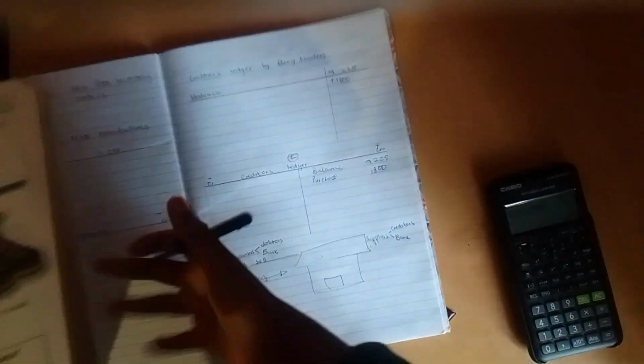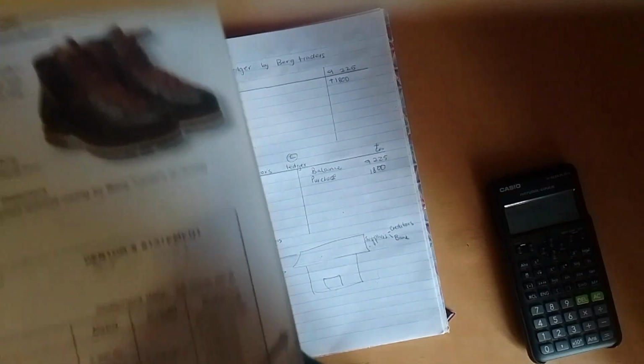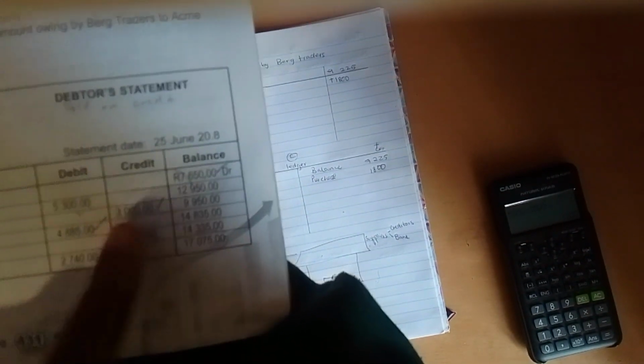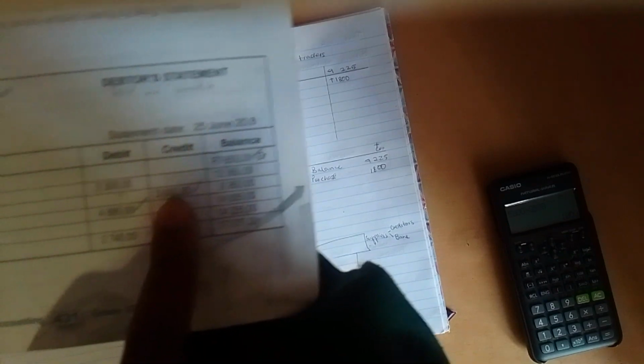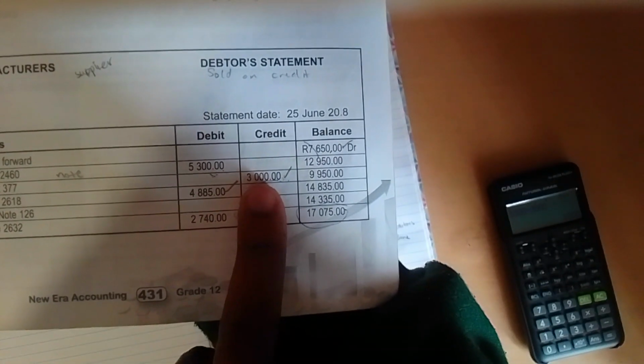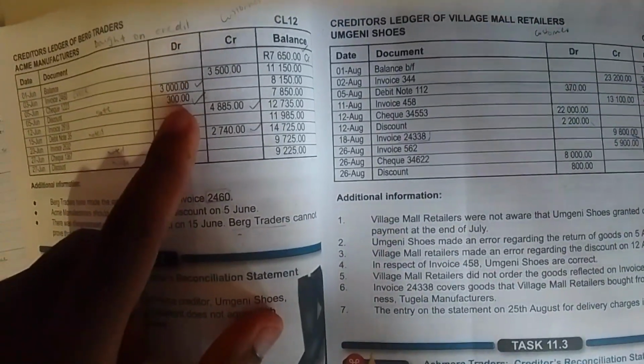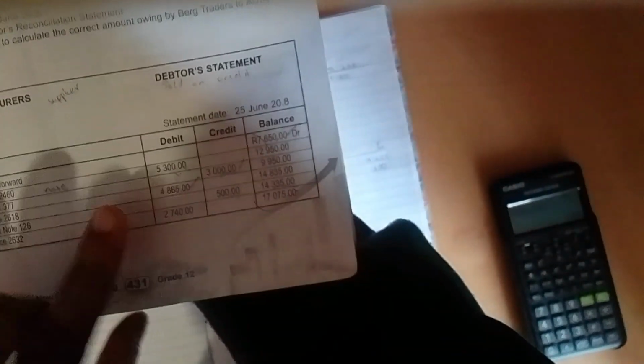So we go again and look for something else. What was the next thing? It's receipt. A receipt shows that the customer paid. So they say they paid 3,000. Let's go to the ledger. Yes, there's the 3,000, nothing to fix. And then you go back again.